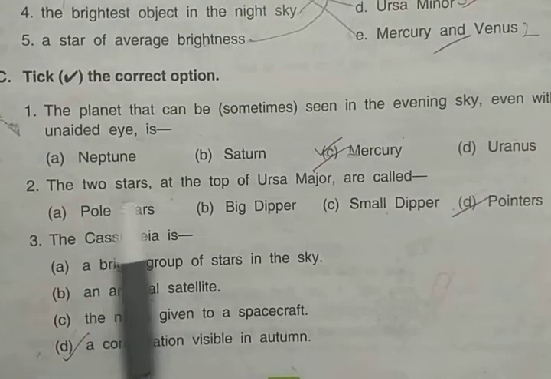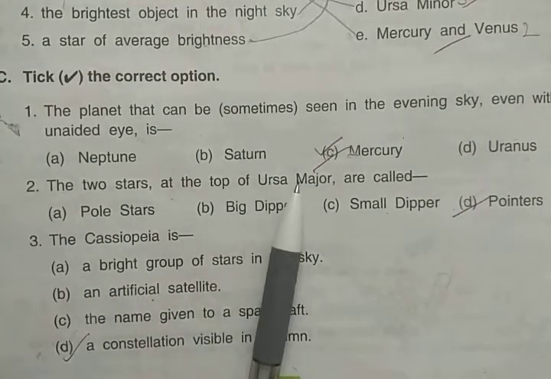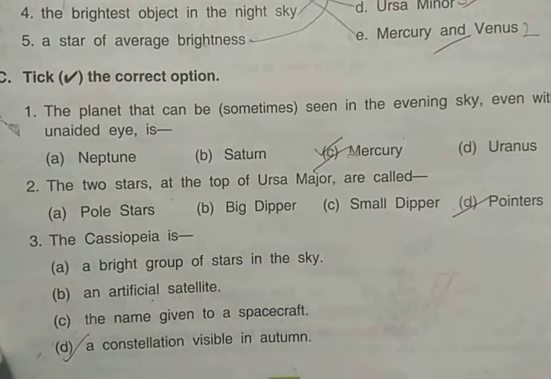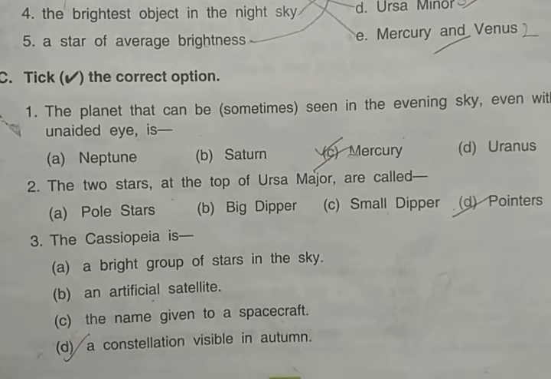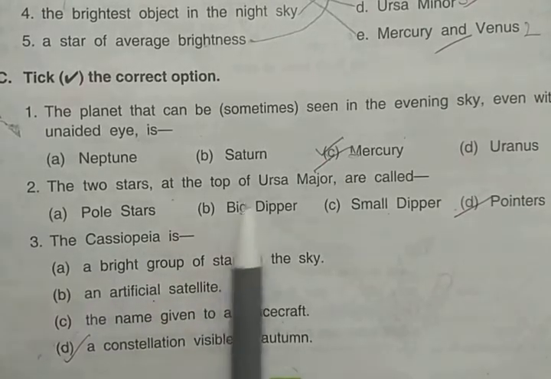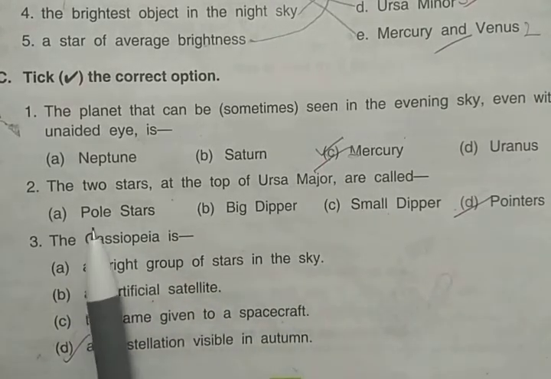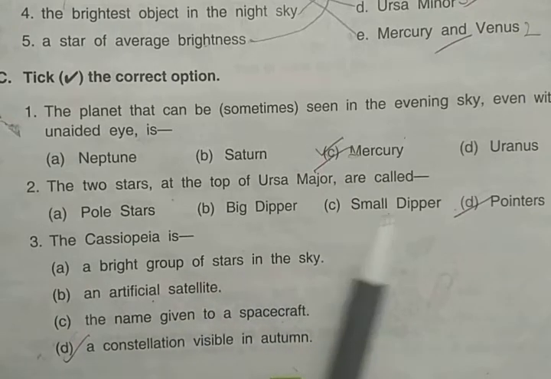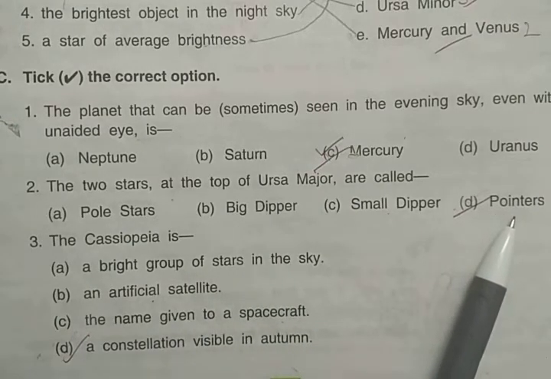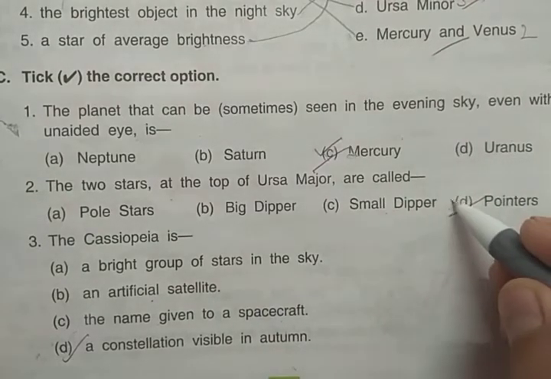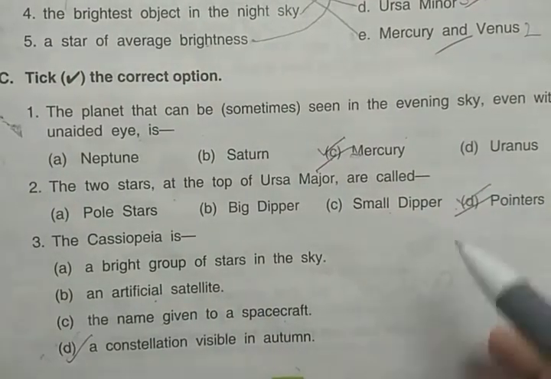Next, the two stars at the top of Ursa Major are called. We have learned that they point towards the pole star. वो हमें pole star की direction बताते हैं कहाँ पर pole star होगा. So the two stars at the top of Ursa Major are called Pole Star, Big Dipper, Small Dipper or Pointers. Those two stars are called pointers because they point towards the pole star.